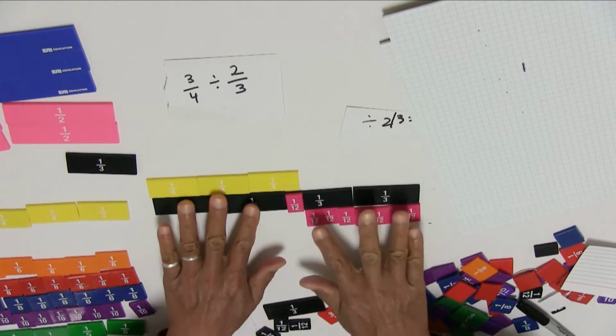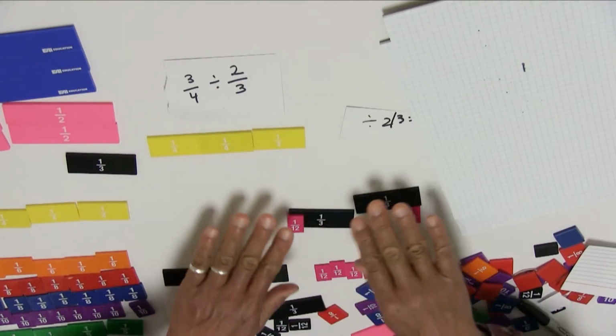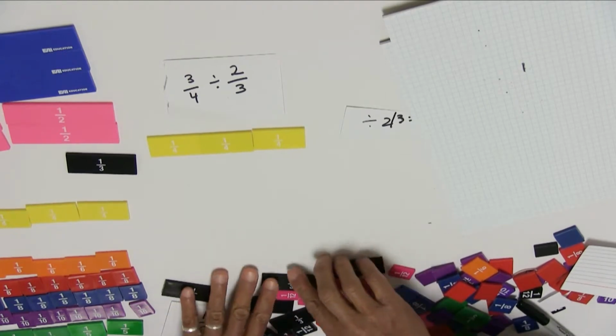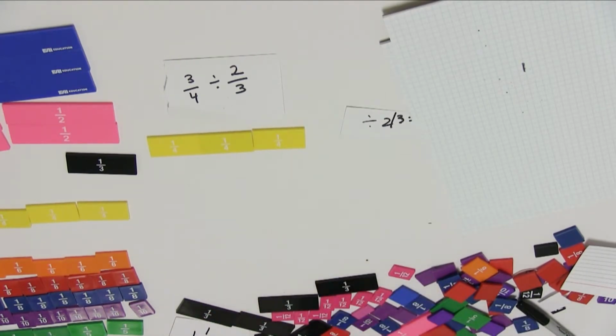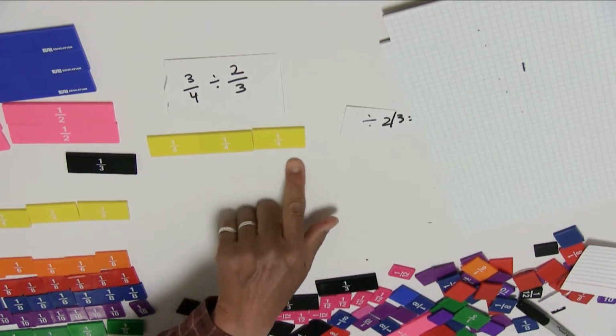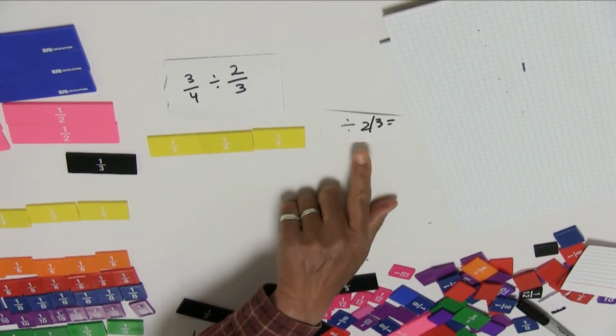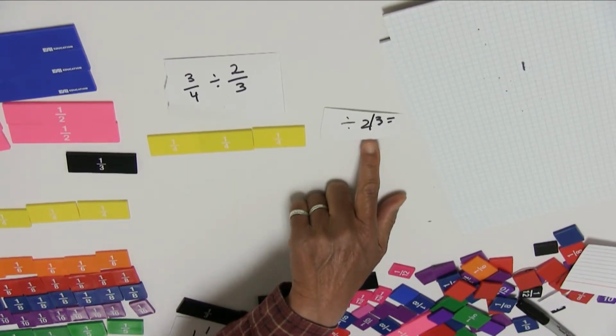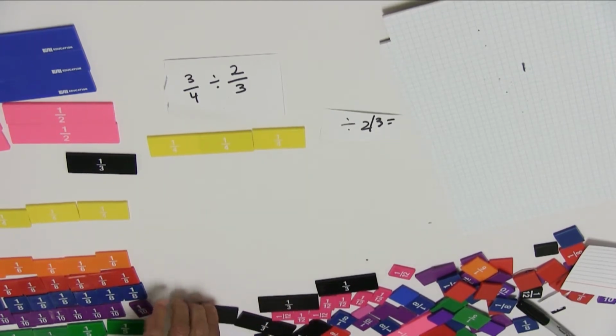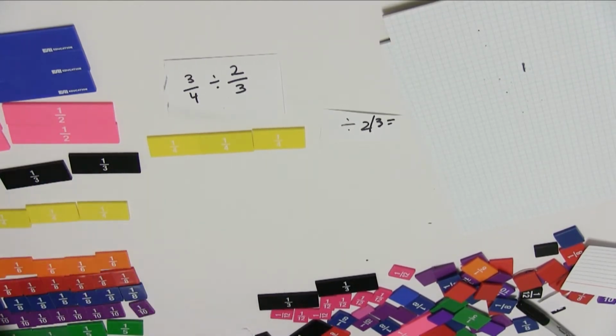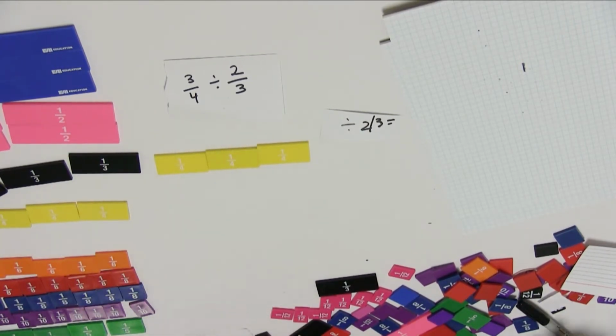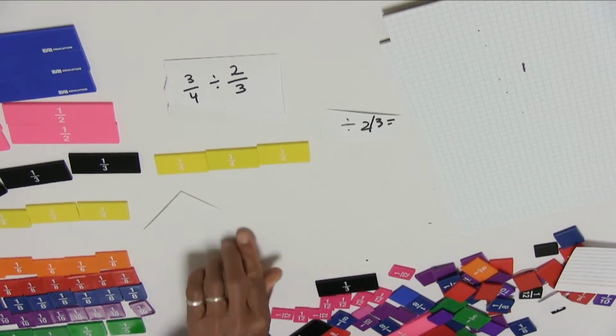Now I'm going to do the same problem, but this time I'm going to do it with partition division. In partition division, I know how much I have. I know who I'm sharing it out to, this size of a group or of a person. What I don't know is how much one whole person receives. Because in partition division, I want to know what one whole person receives. So here's my 3/4. I'm sharing it out to 2/3 of a person.